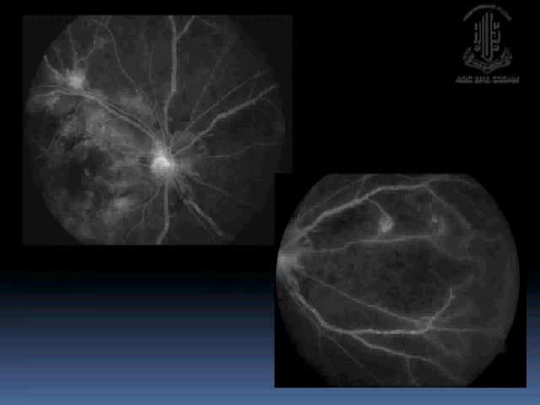This is the only finding which you will not see clinically, the ischemia. See the capillary non-perfusion, there are total dropout areas between the vessels, and you can see the venous beading and the macular ischemia. This patient may not have too many clinical findings, but the angiography will help you. This is the only ideal case where the fluorescein angiography helps you over clinical findings.